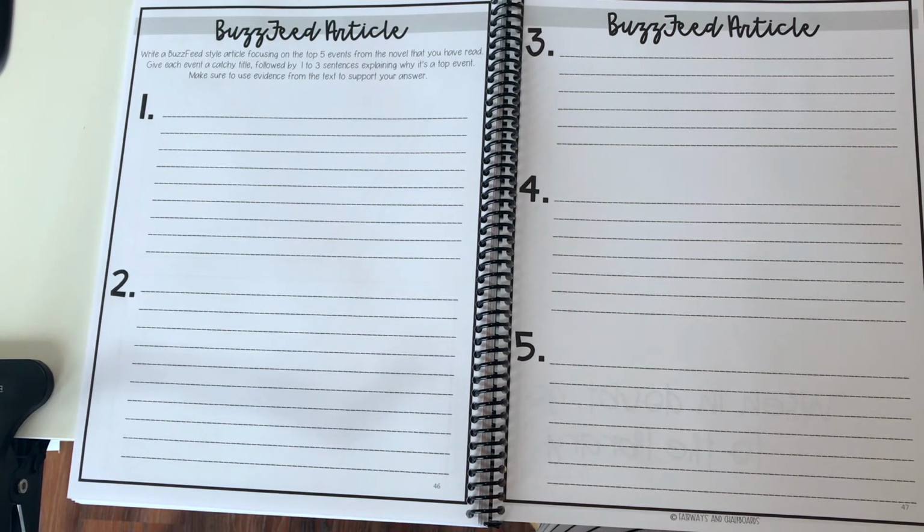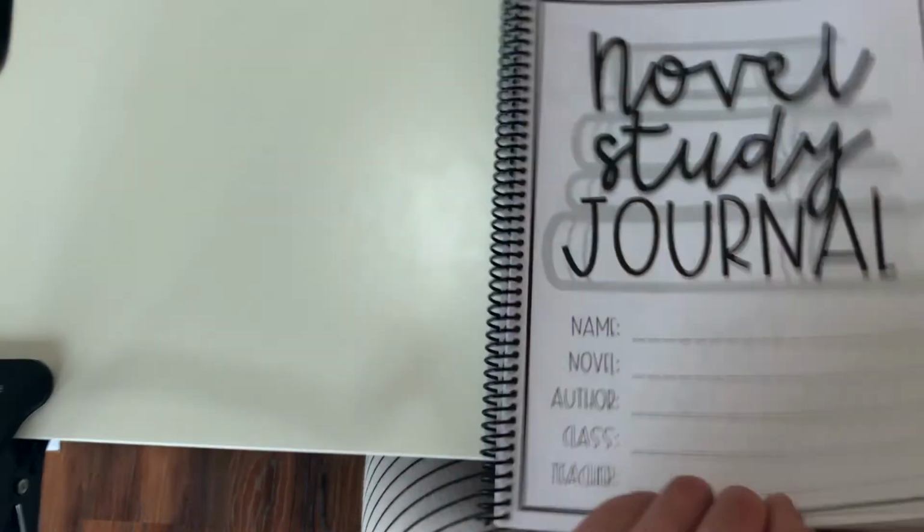Followed by at least 1 to 3 sentences explaining why it's a top event, and they need to use evidence from the text to support their answer. It's a fun way for kids to think like journalists and analyze what they've read. So that's what's included in the workbook itself.